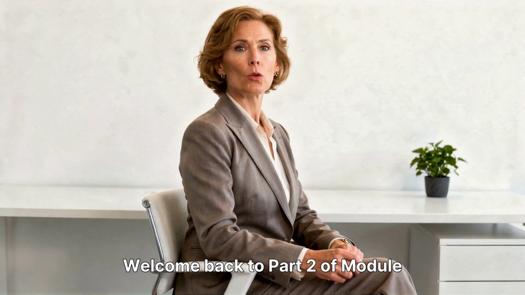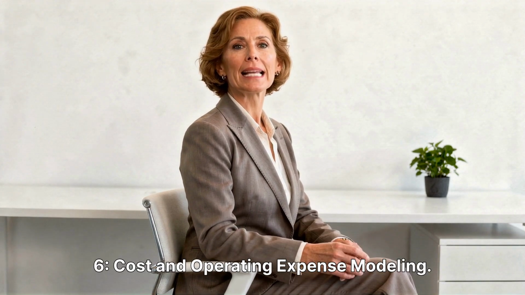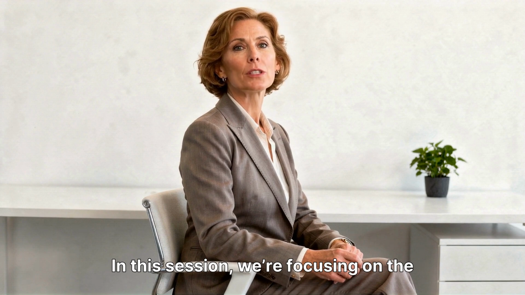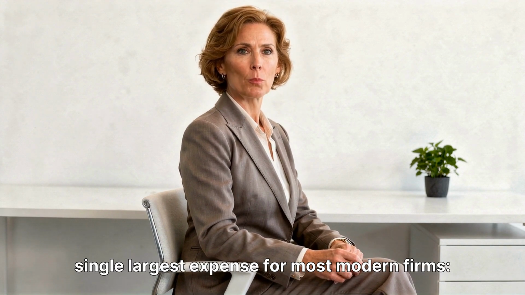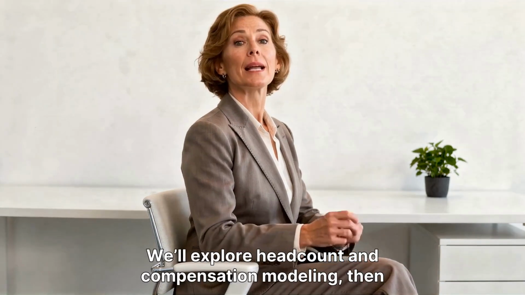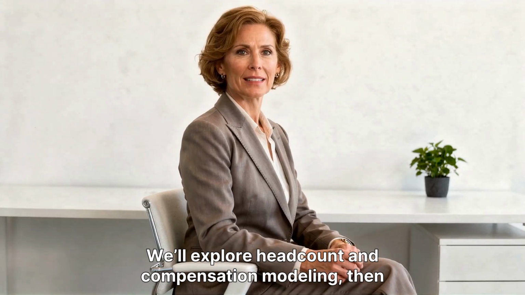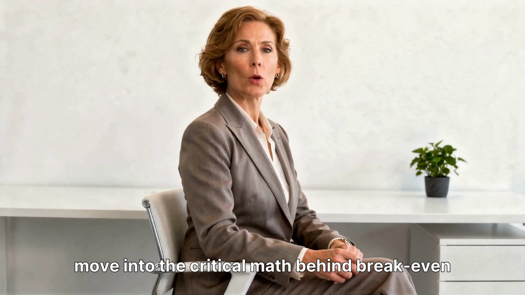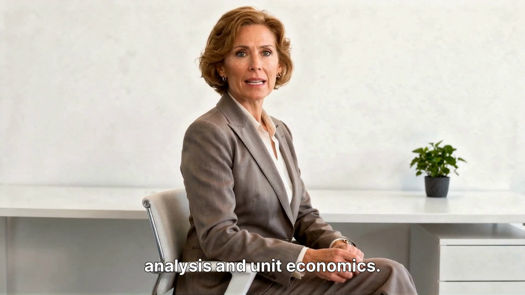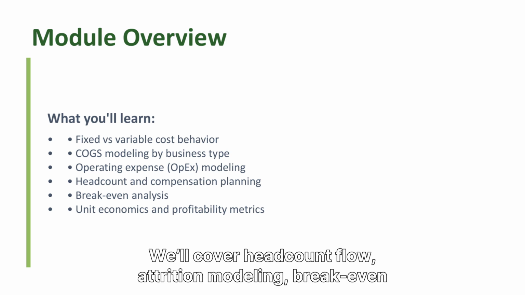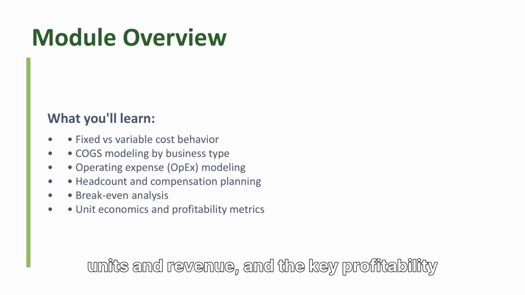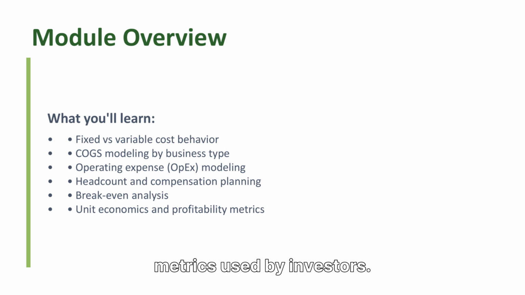Welcome back to part 2 of Module 6, Cost and Operating Expense Modeling. In this session, we're focusing on the single largest expense for most modern firms, people. We'll explore headcount and compensation modeling, then move into the critical math behind break-even analysis and unit economics. We'll cover headcount flow, attrition modeling, break-even units and revenue, and the key profitability metrics used by investors.